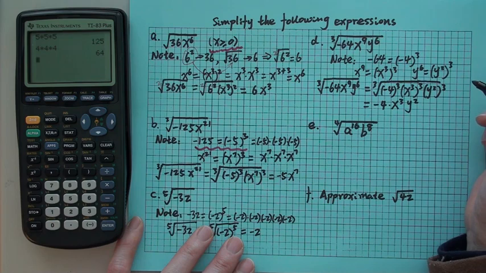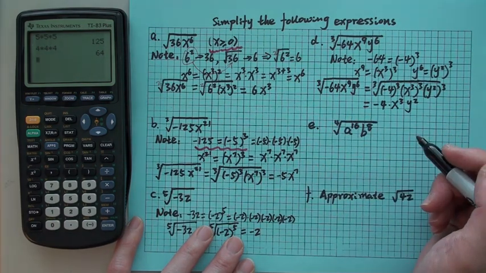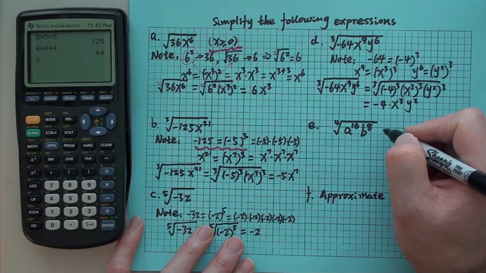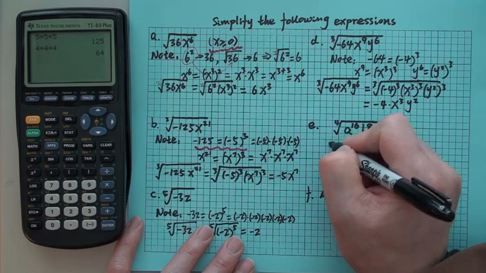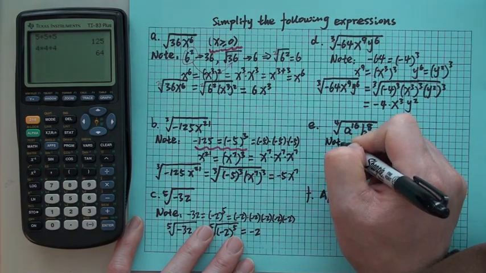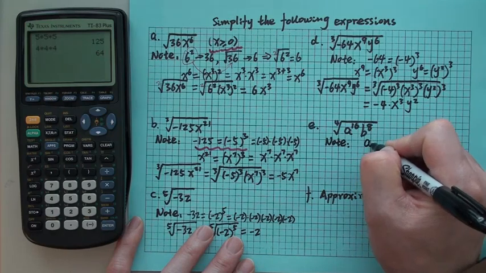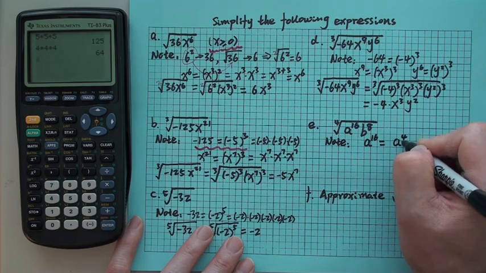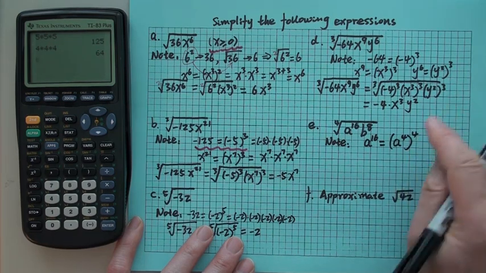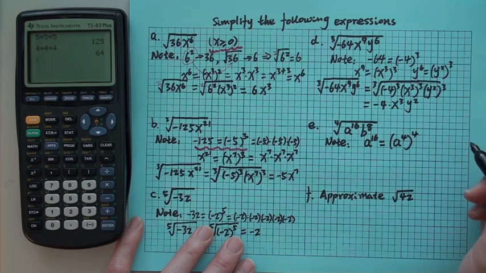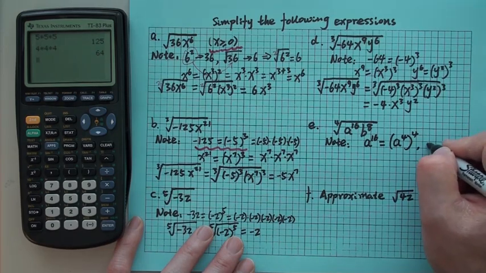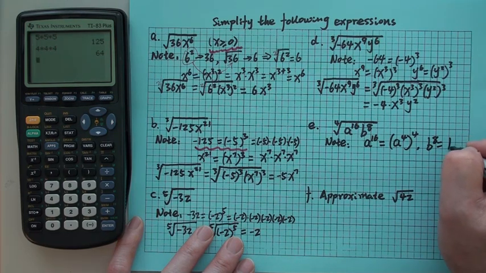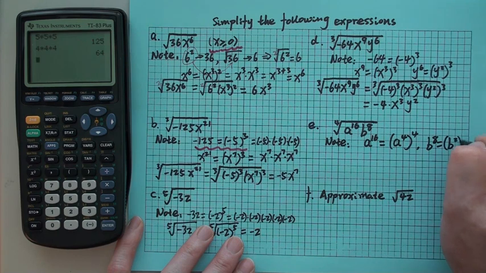Now the next one. Let me put some notes here: a to the 16th is a to the 4th and then to the 4th, because 4 times 4 is 16. And also b to the 8th is b squared and to the 4th.